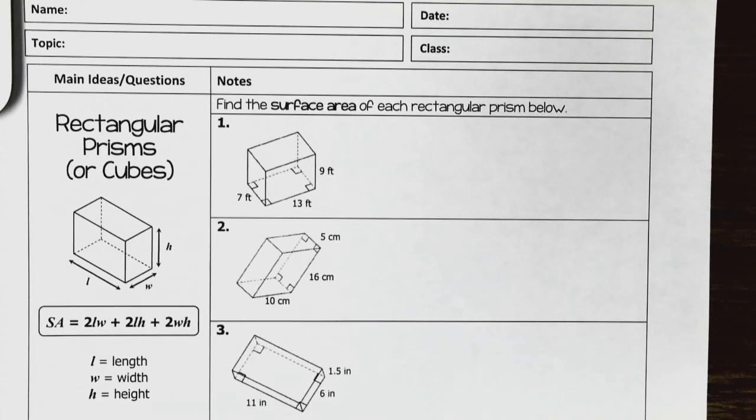Alright guys, so moving on to our next lesson. Today we're going to be focusing on finding the surface area of rectangular prisms and cylinders. Well, also other prisms as well.